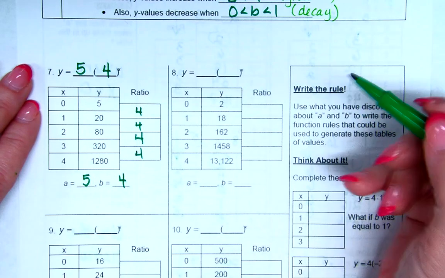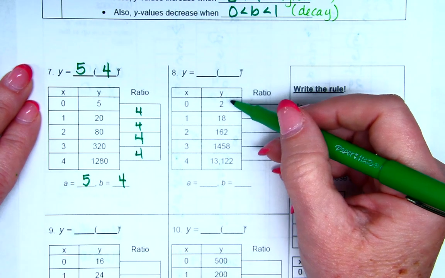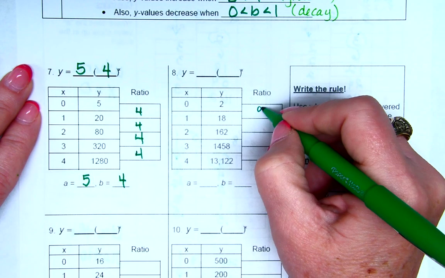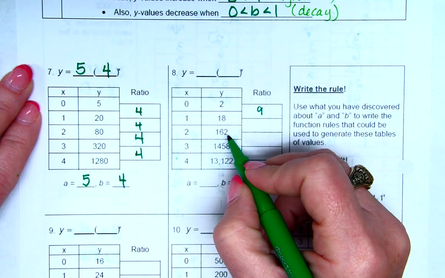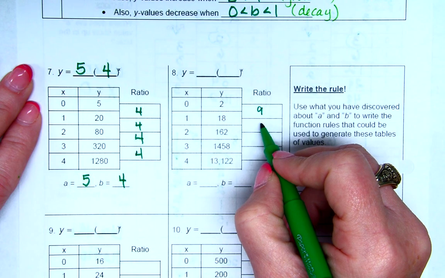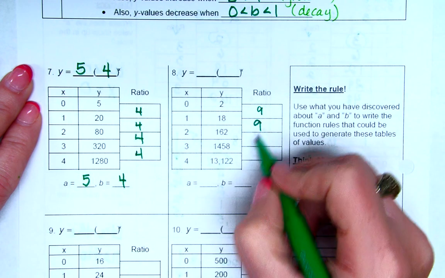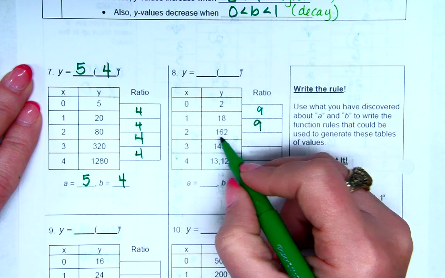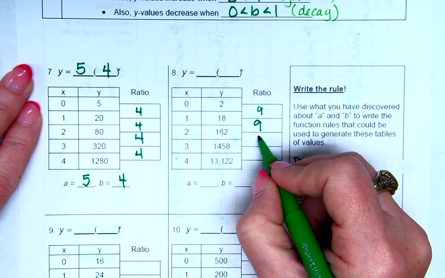Look at problem number 8. What's 18 divided by 2? 9. What's 162 divided by 18? 9, okay. What's 1,458 divided by 162? 9.